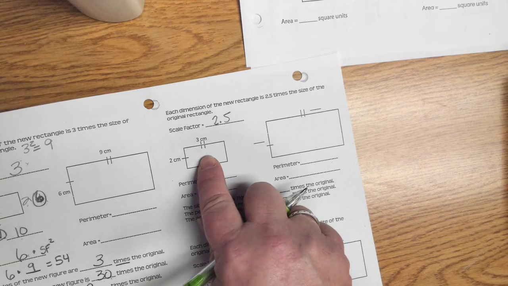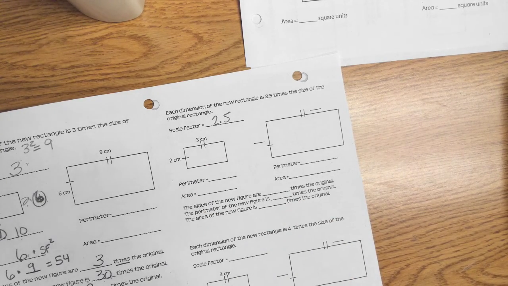What's the perimeter of this figure? 11. And how did you get 11? Okay.